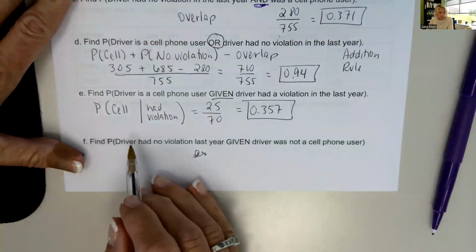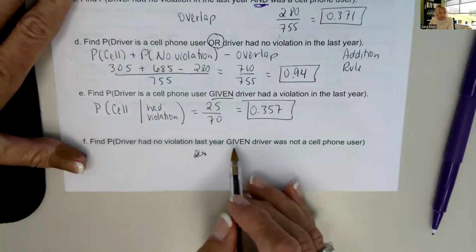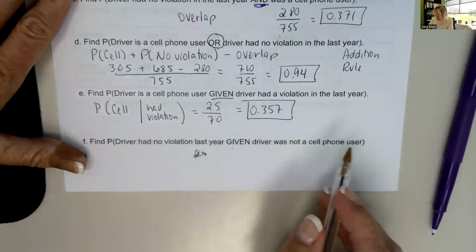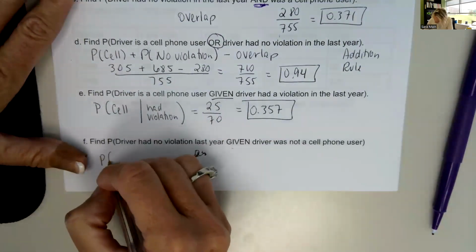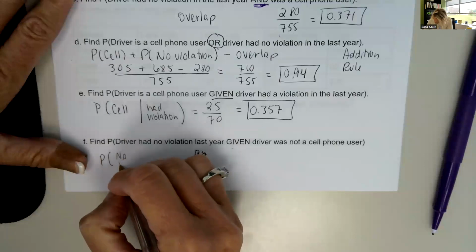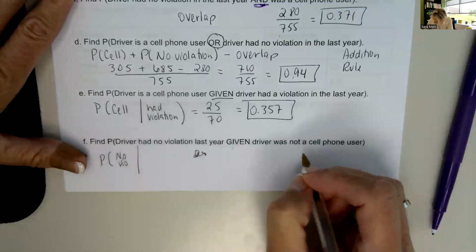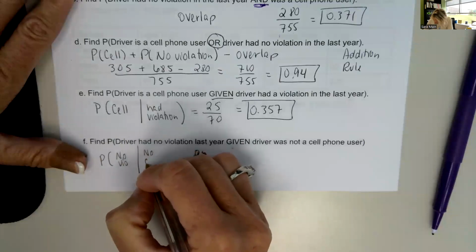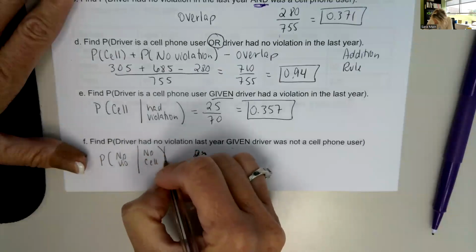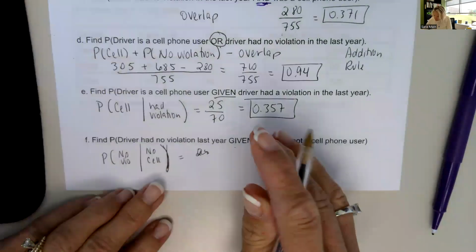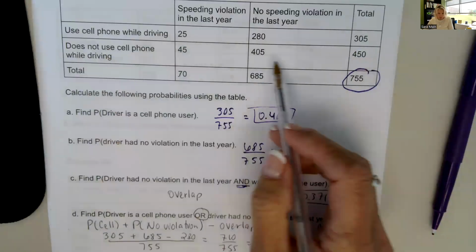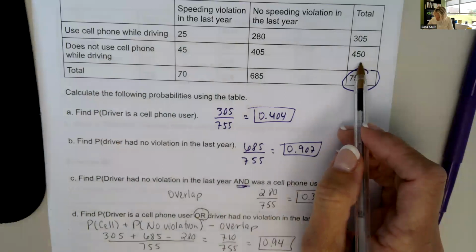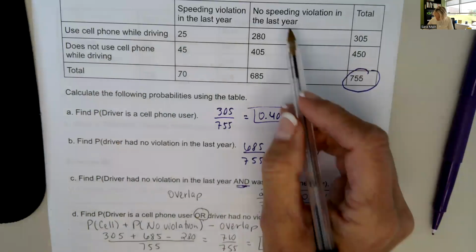Then F says, find the probability that the driver had no violation given they were not a cell phone user. So the probability of no violation given no cell phone. Given they had no cell phone usage, so out of the 450, what is the probability that they had no violation?